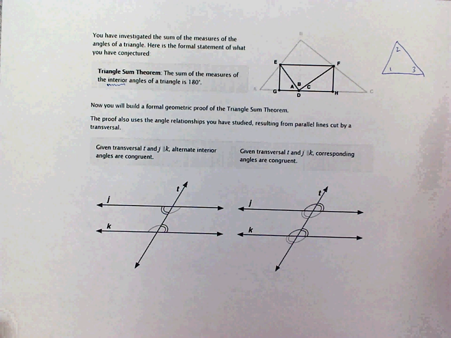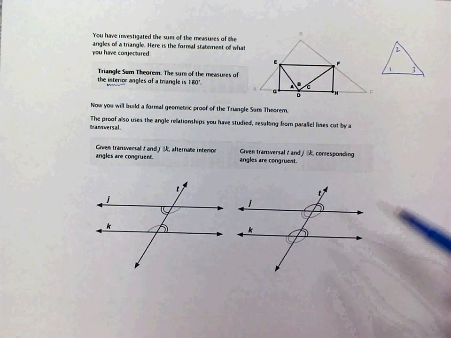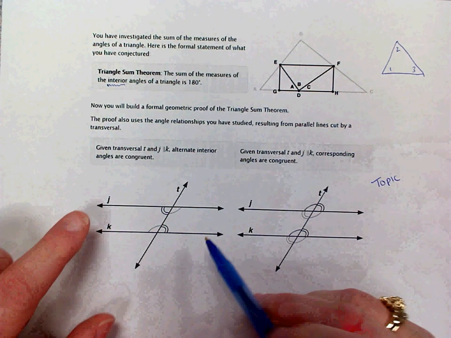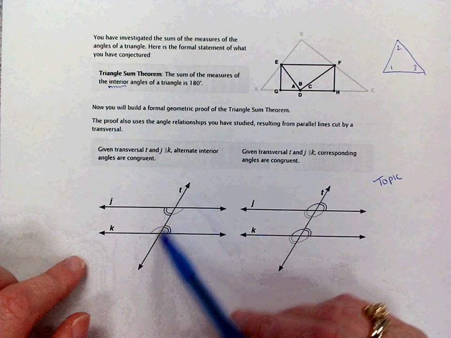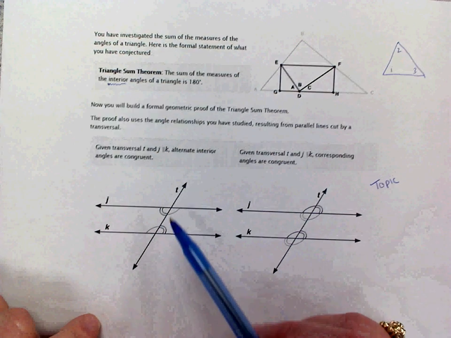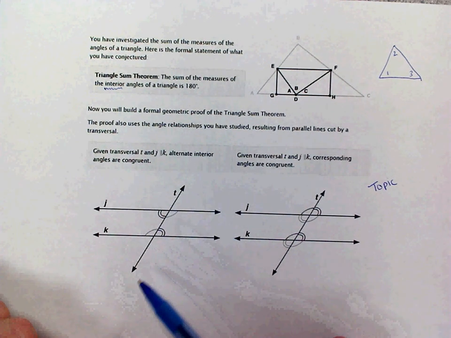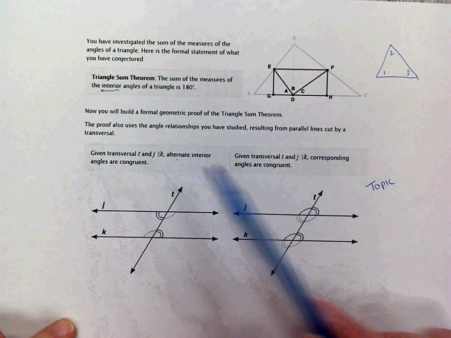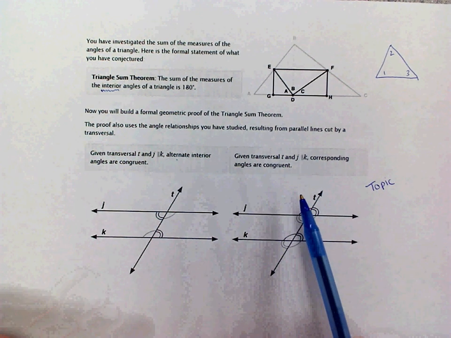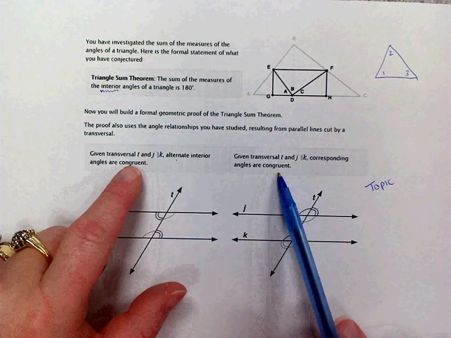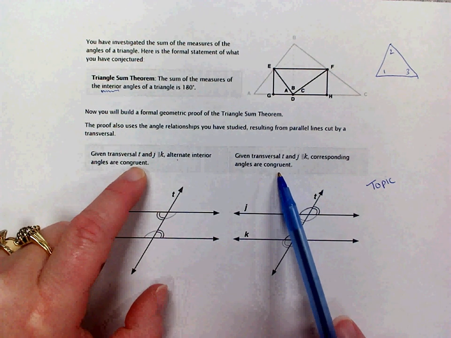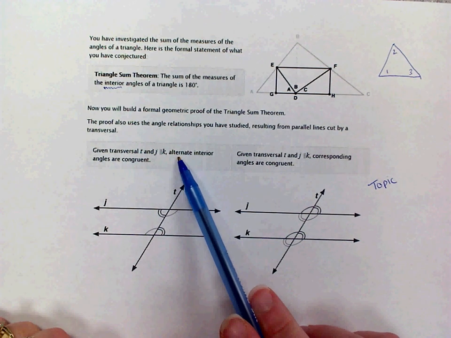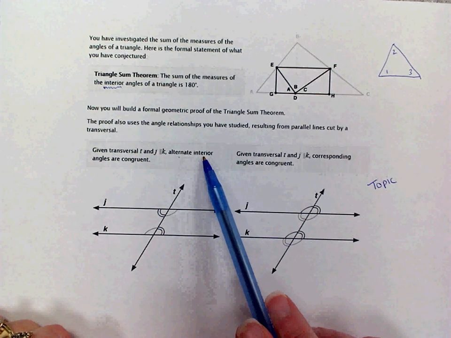So on our proof, we're going to have to review some properties we learned in topic 6, I believe, way back when we were learning about parallel lines cut by a transversal. And we learned different types of angles that have special relationships. So two of those are the alternate interior angles and the corresponding angles. Both of these pairs of angles are congruent, meaning they have the same degree measure. Remember, alternate interior angles mean they're on opposite sides of the transversal, but inside the parallel lines.